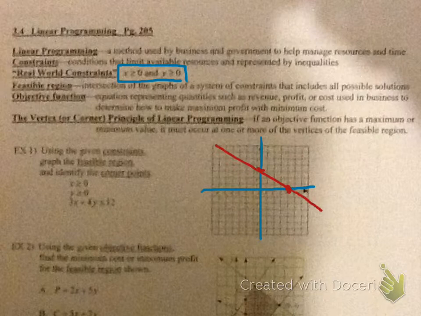Now, my feasible region ends up being right in between. So this little section right here, that's my feasible region. Kind of hard to see. That right there is my feasible region.